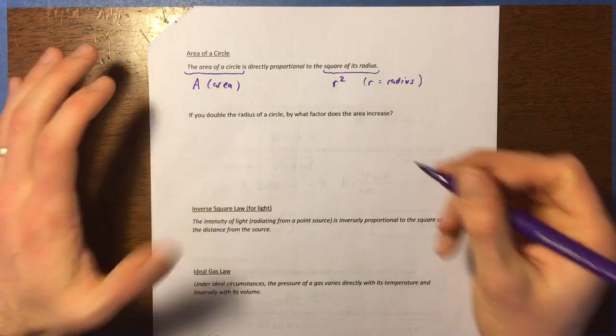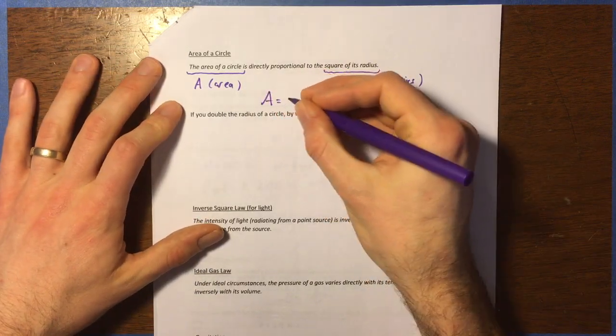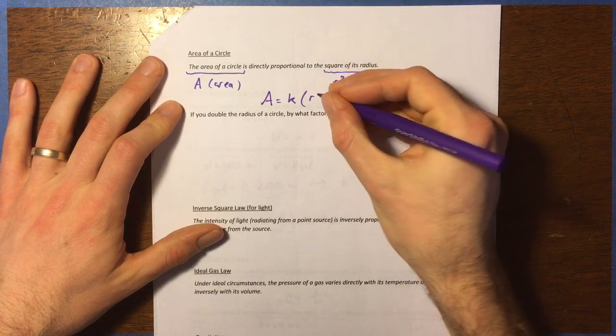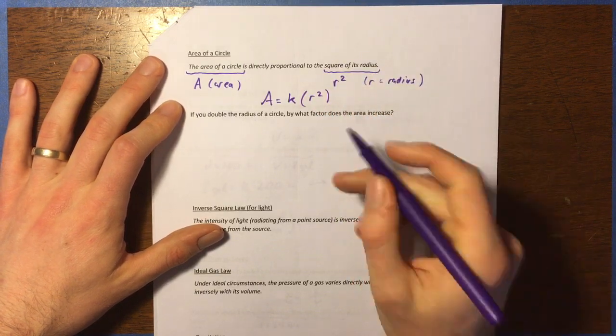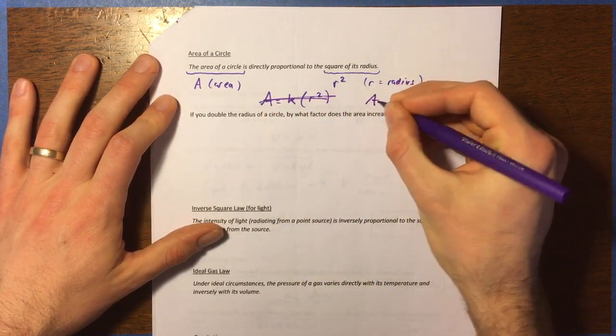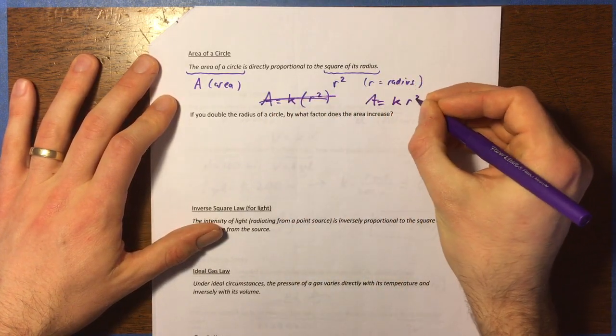Okay, so the equation is going to look like A is a constant multiple of r squared. Why did I put parentheses? I didn't really need to put parentheses. Let me rewrite it without parentheses. A is k r squared.